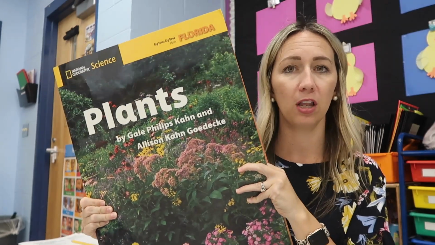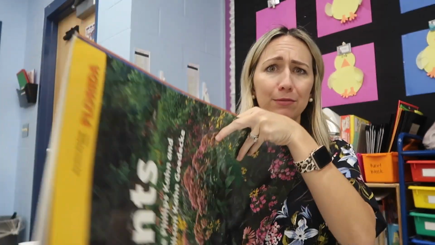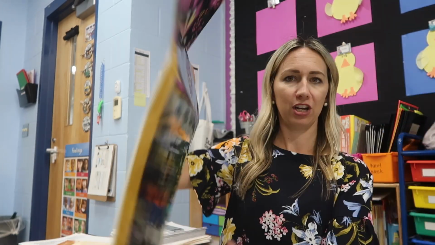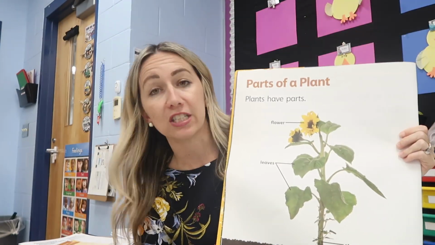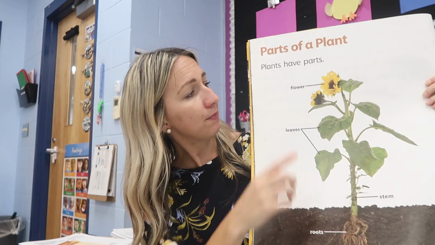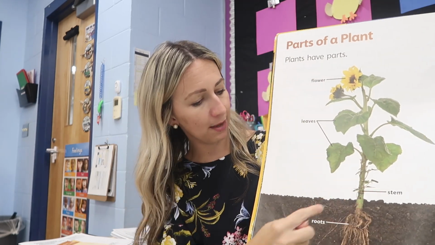So this is actually a book from kindergarten. That was our old curriculum, all about plants. And I'm just borrowing it because I remembered they had it. It's all nonfiction, which is great. And it's a big book, holy cow. The section is just parts of a plant. So it gives a diagram: flower, leaves, stem, roots.